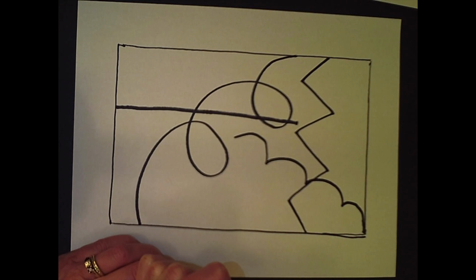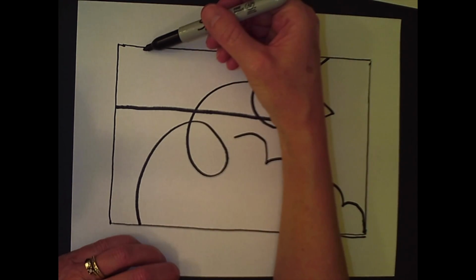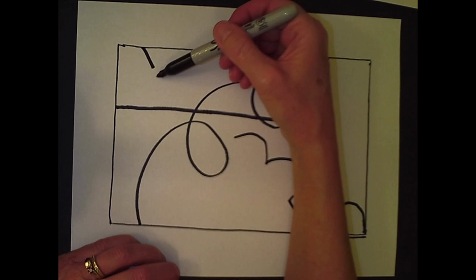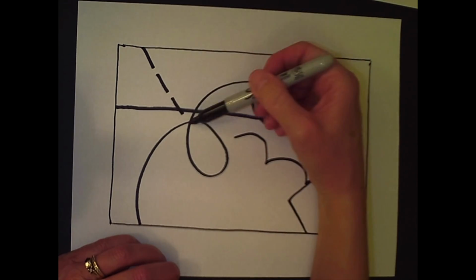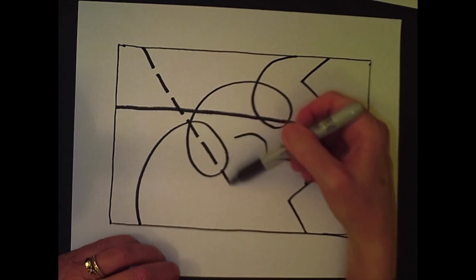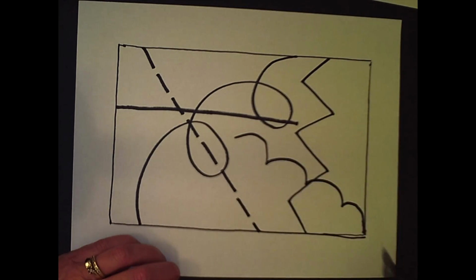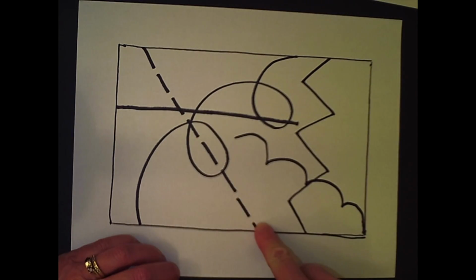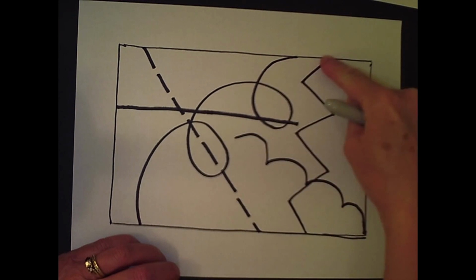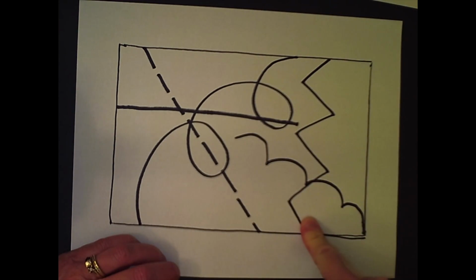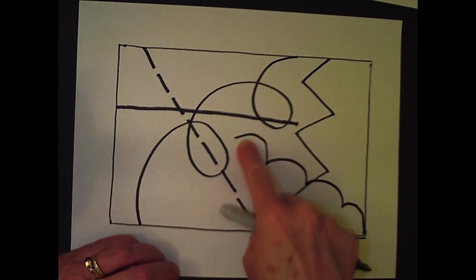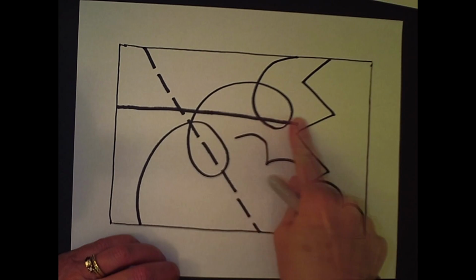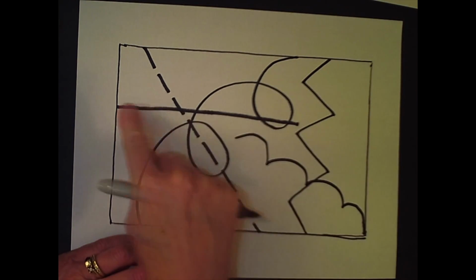And I think I'm going to do a dashed line. And I'm going to start at the top and I'm going to keep going. Do, do, do, do, do. And I'm going to touch 2 edges. So at least 3 of my lines are touching 2 edges. The dashed line, the loopy line, and the zigzag line are touching 2 edges. And the bumpy line and the straight line are not touching two edges, they're only touching one.